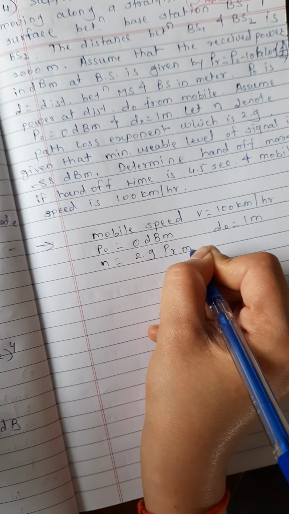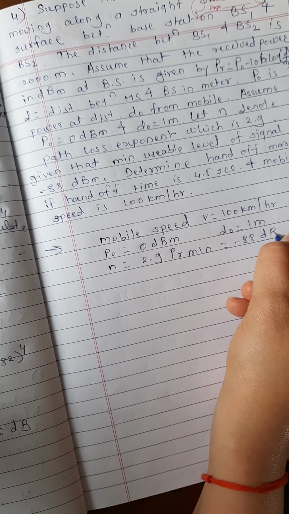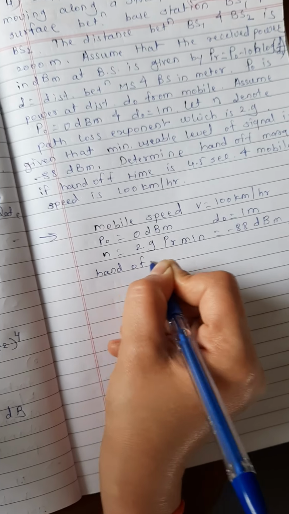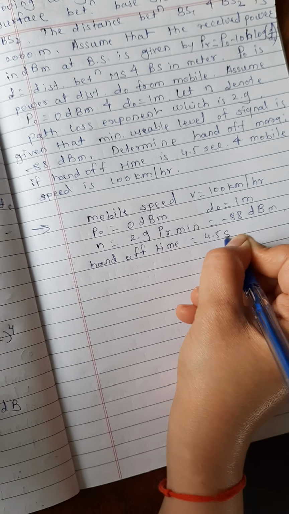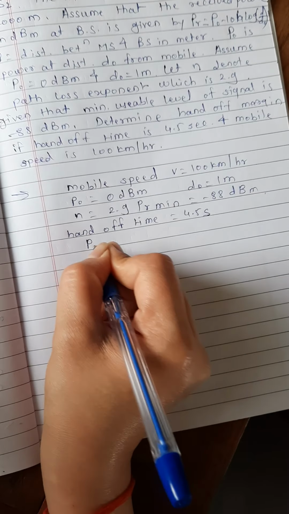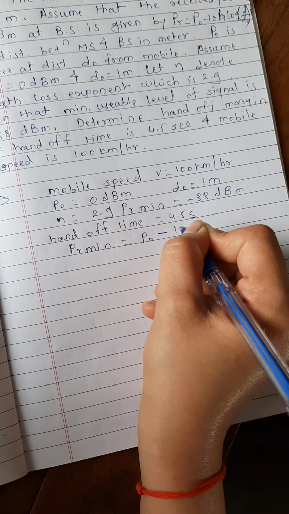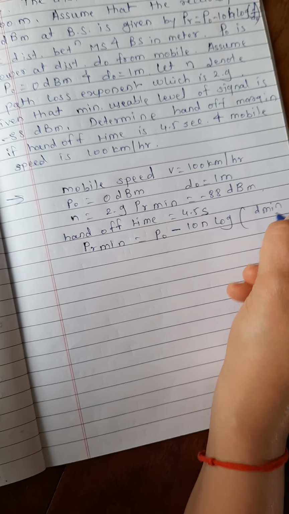PR is minus 88 dBm. And handoff time is 4.5 seconds. So PR minimum is P0 minus 10n log of D minimum by D0.